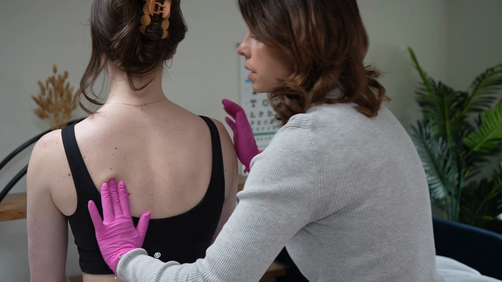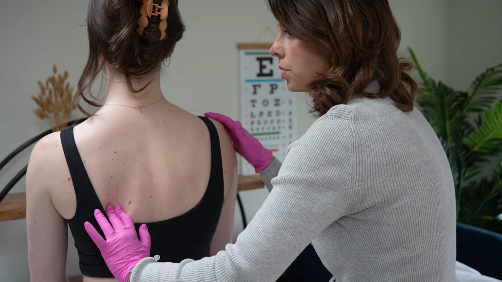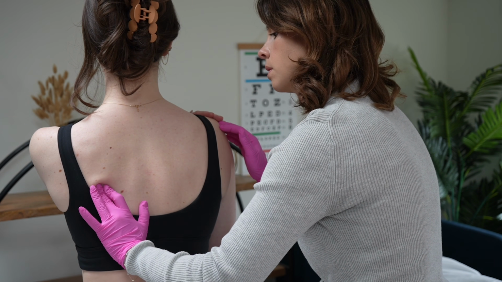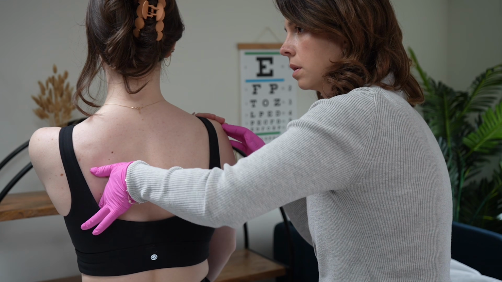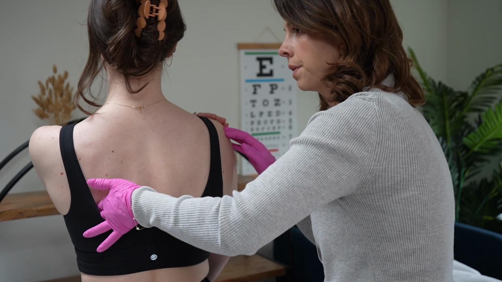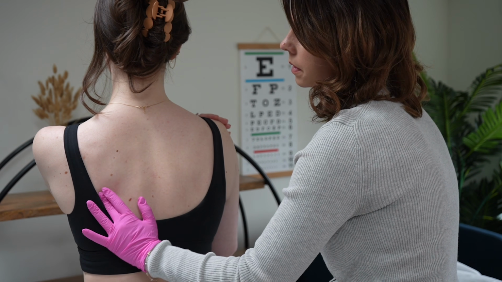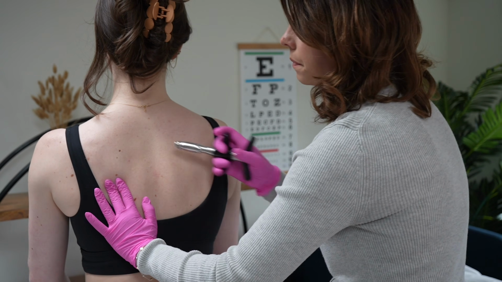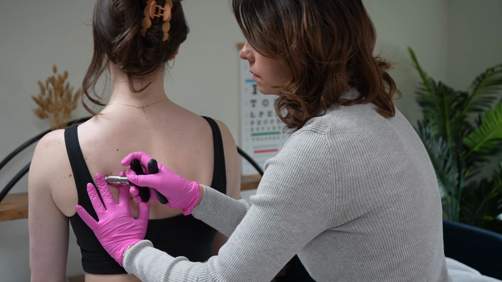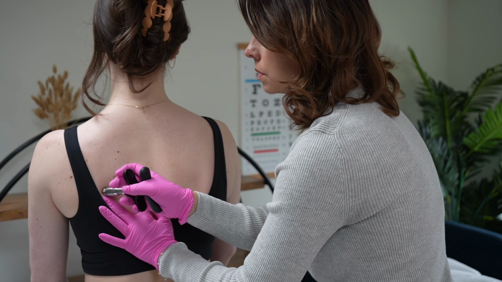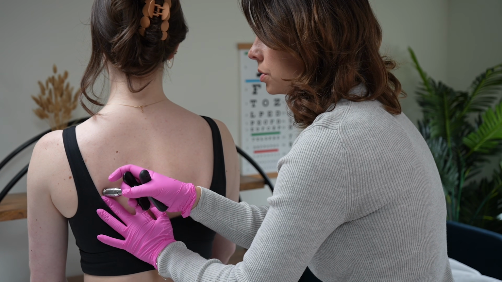Okay, so I'm going to try and do the same thing. Touch your right shoulder. Any pain here? Yes. Okay. You can come back to center. Just going to do another adjustment.